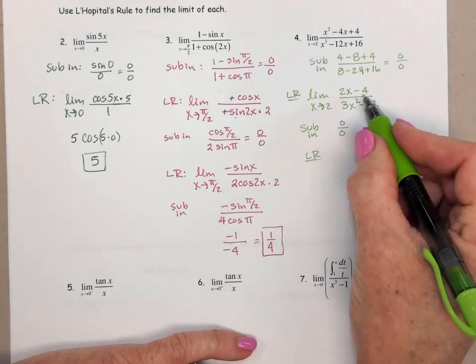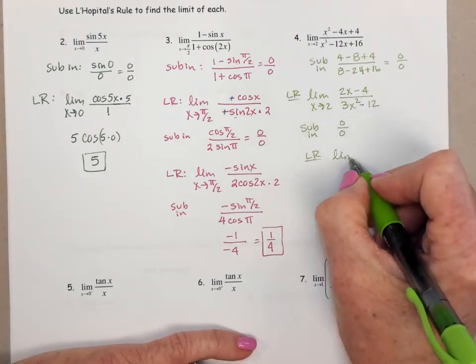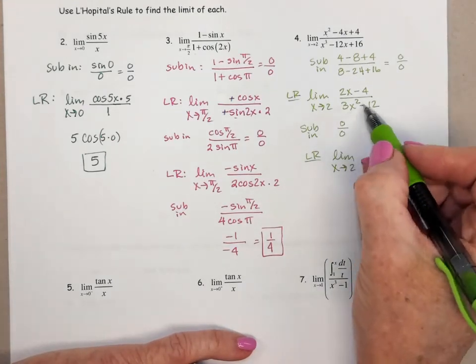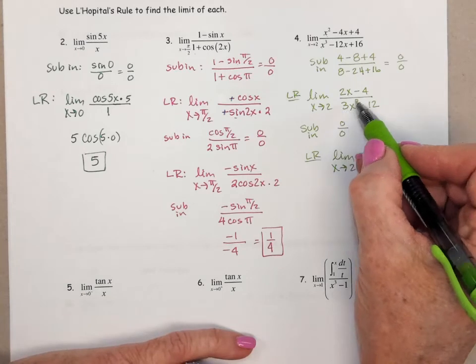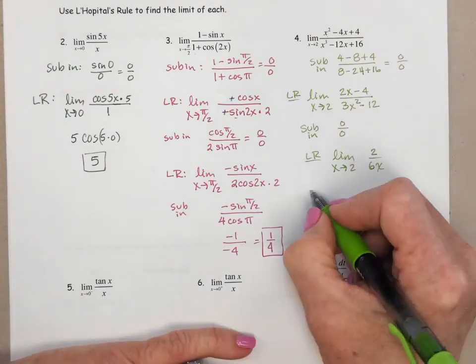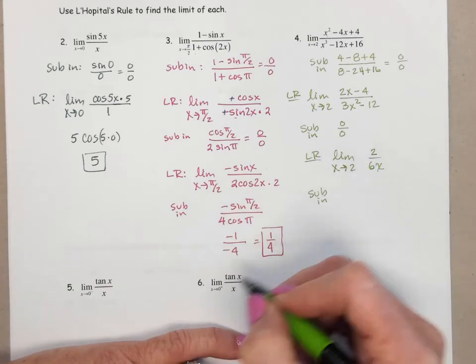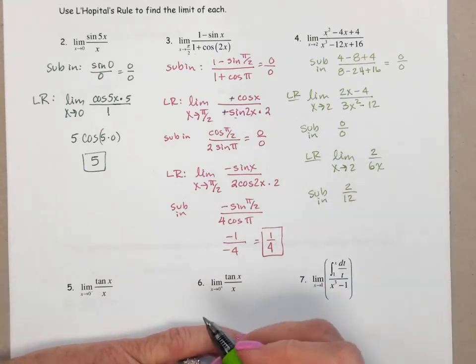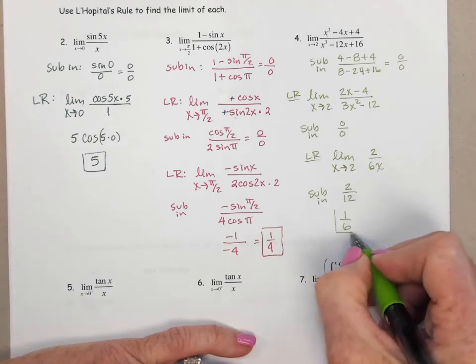Derivative of 2x minus 4 is 2. The derivative of 3x squared minus 12, let's see, that's going to be a 6x. Sub in the 2, and we'll get 2 over 12, or 1/6.